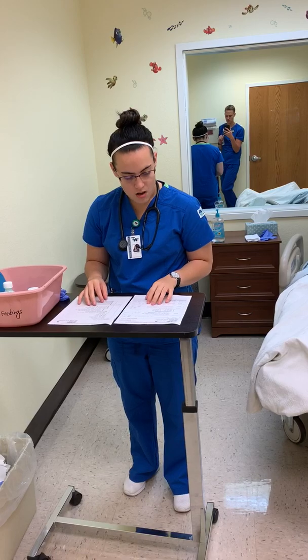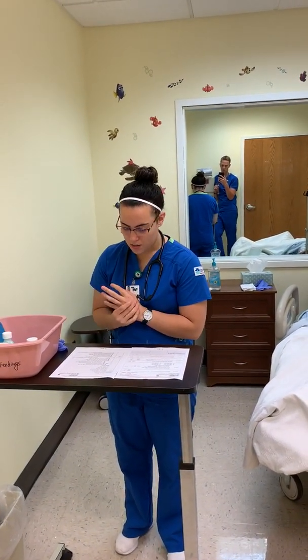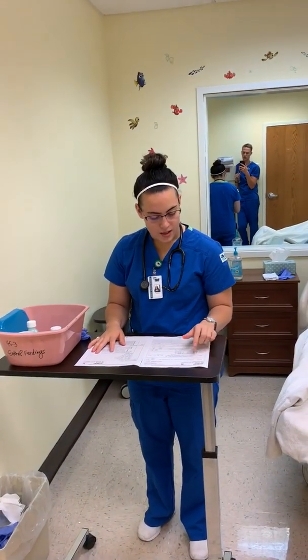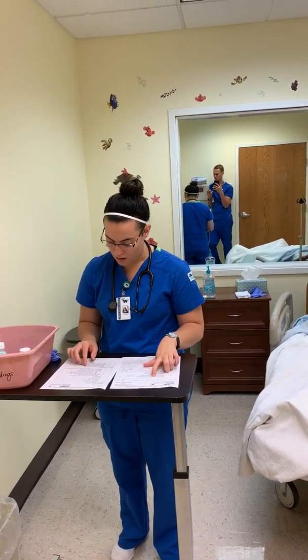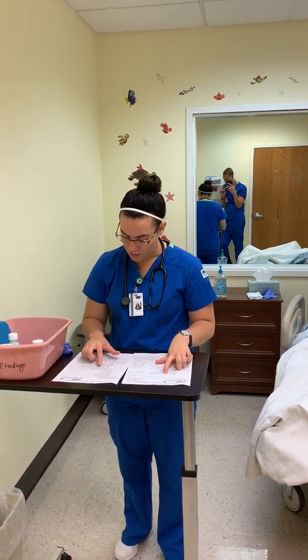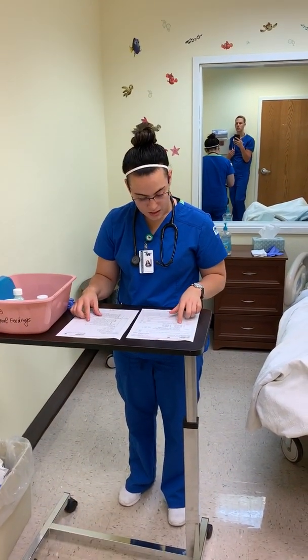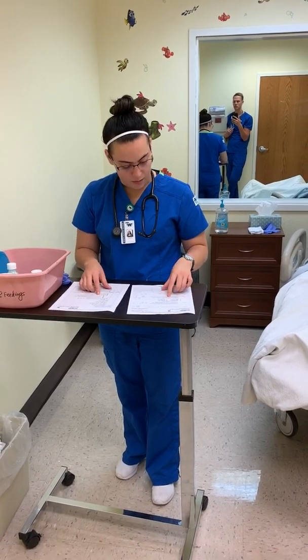Now I can double check that the medications on my MAR match those of the physician's orders. The first medication is Refresh Plus Lubricant Eye Drops. Next, I have a fentanyl patch for 500 micrograms per hour. Okay, Augmentin, 600 milligrams.